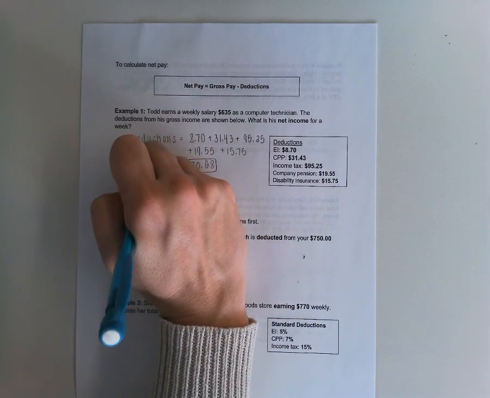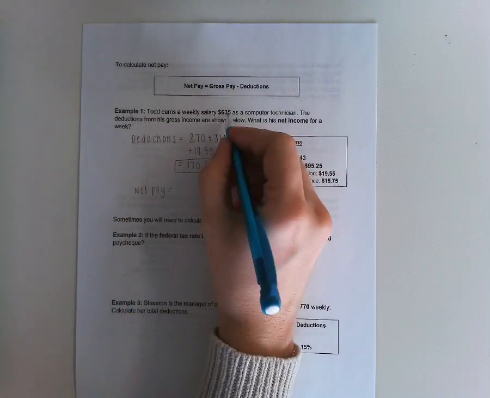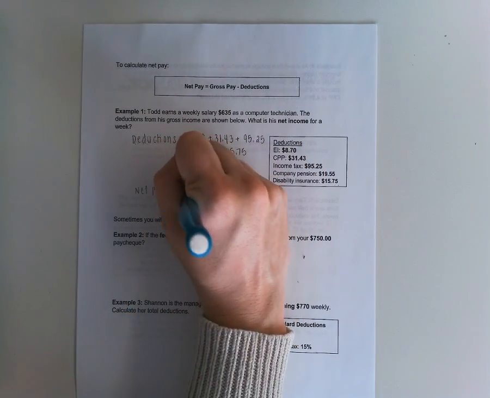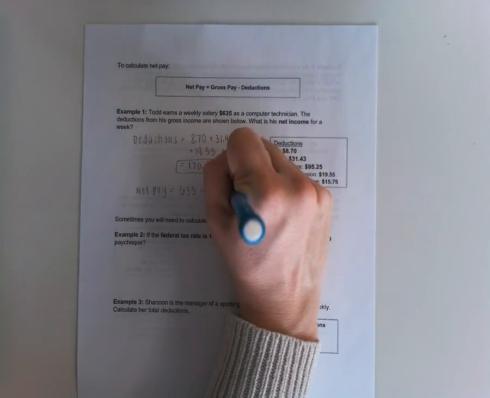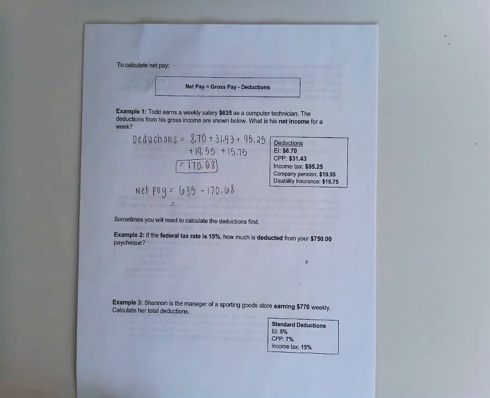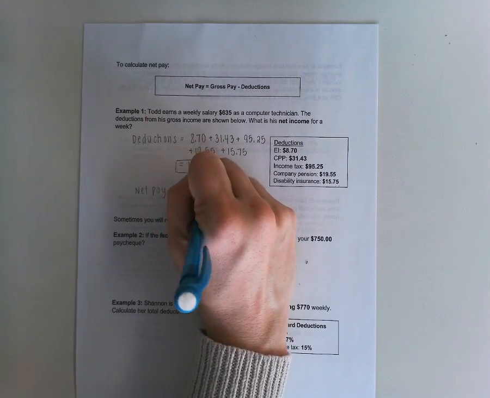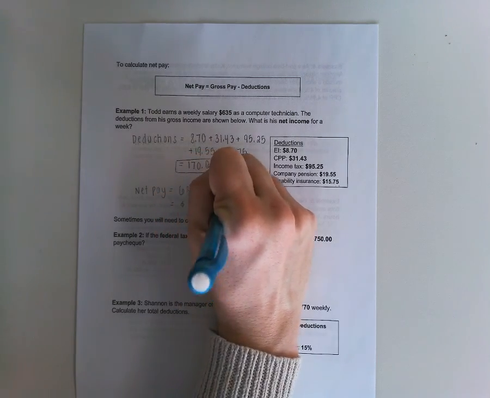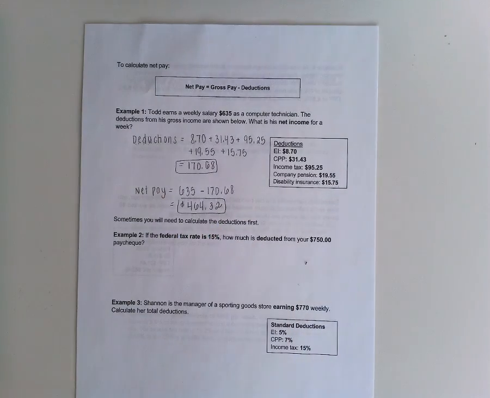So to calculate his net pay, I am going to take his gross pay, $635, and subtract the deductions. That will tell me how much money he will earn in his net pay. The total when you do that is $464.32. That is his net pay.